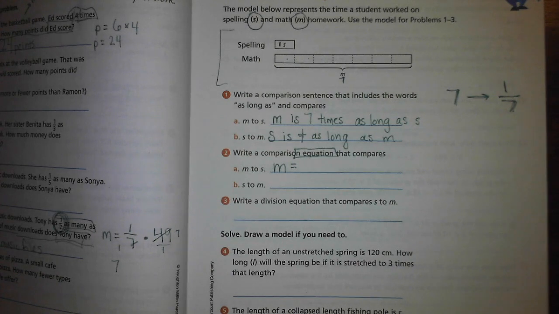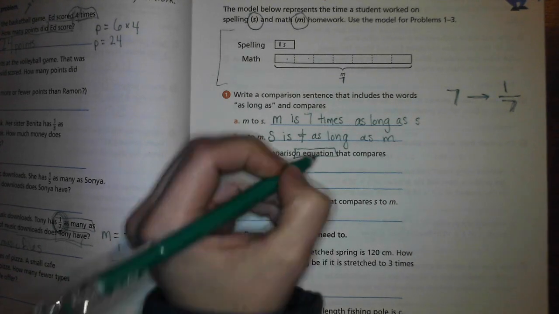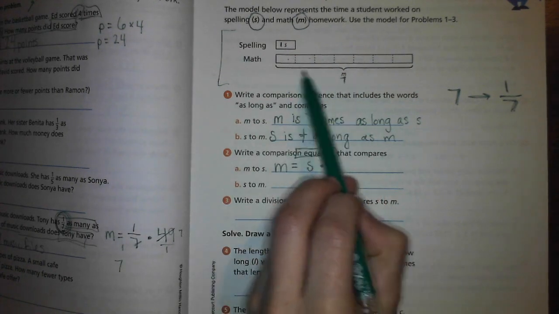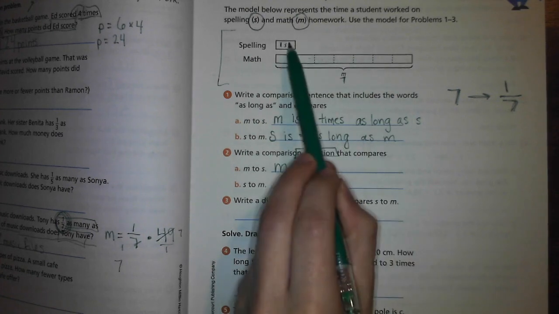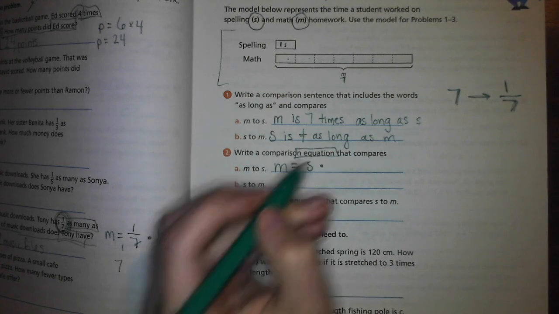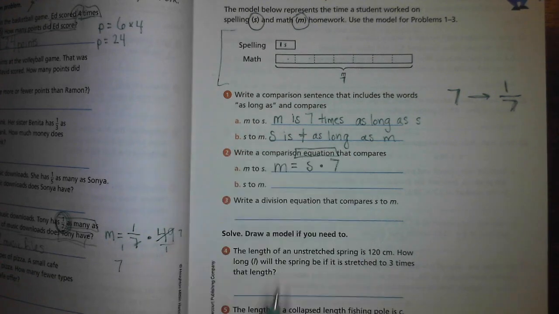So M is equal to S times what? Well, M is 7, S is 1. So M is equal to 1, or S, times 7.